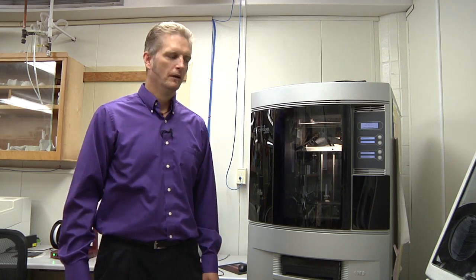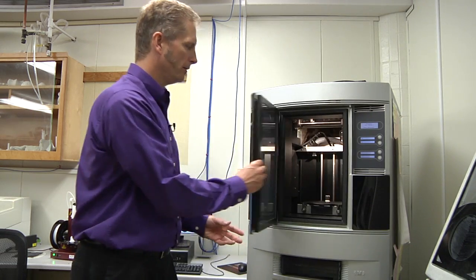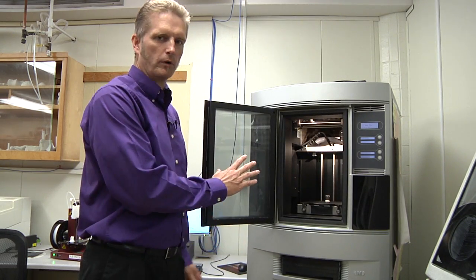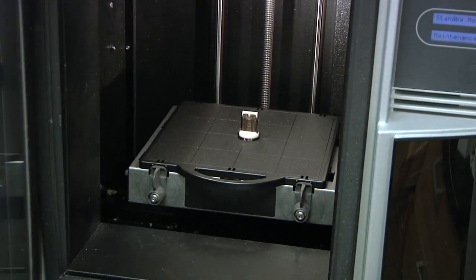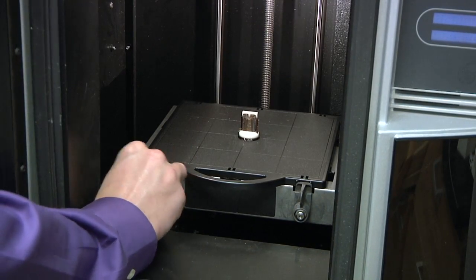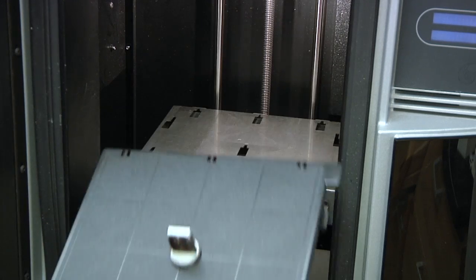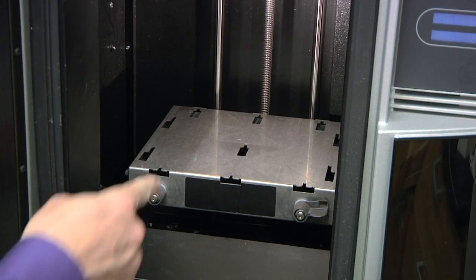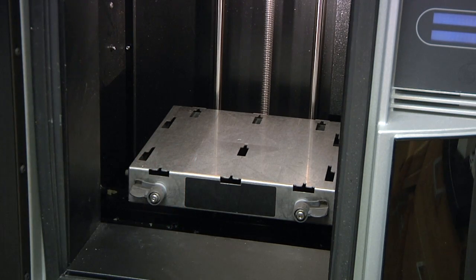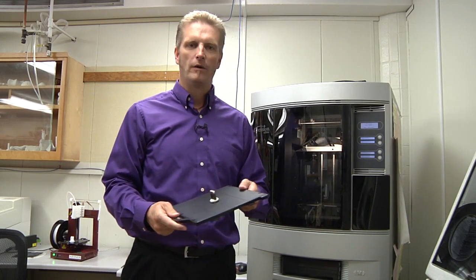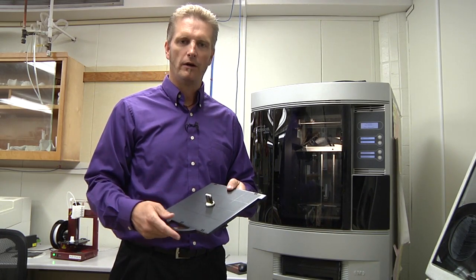Now that the part is done printing, we're going to remove it from the machine. First thing we'll do is we'll open up our door, but we're going to wait because the machine is hot and we don't want to touch any of the metal inside of it. So we're just going to want to turn the restraining tabs and grab the handle and pull it out. Now we have the tray with our printed part on it.